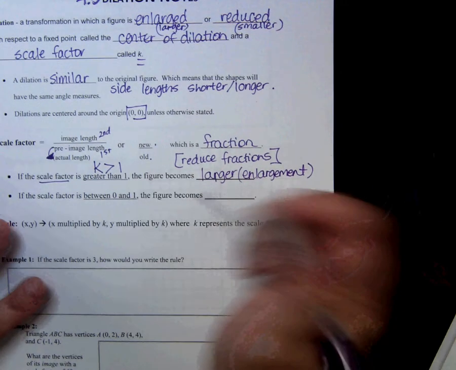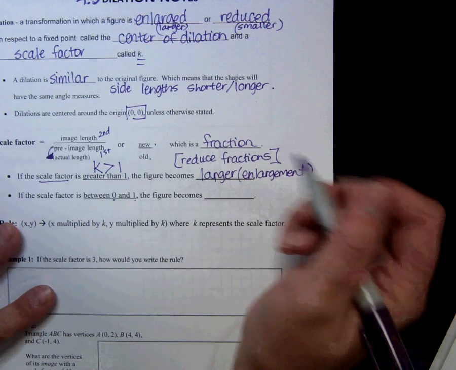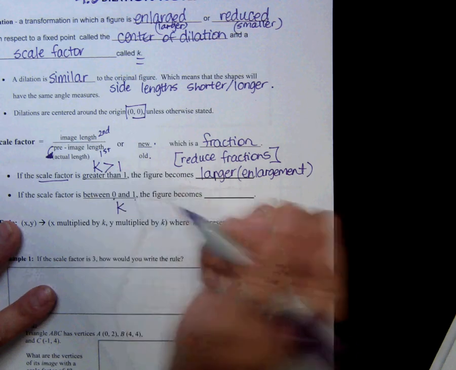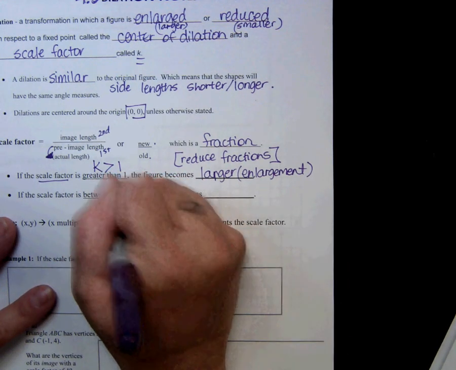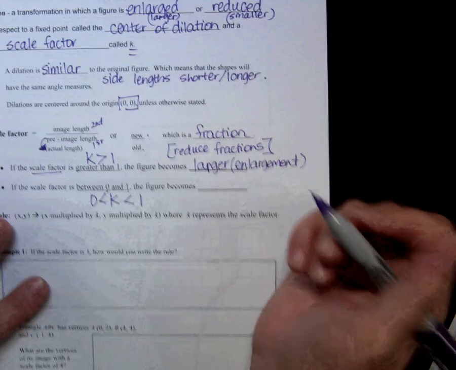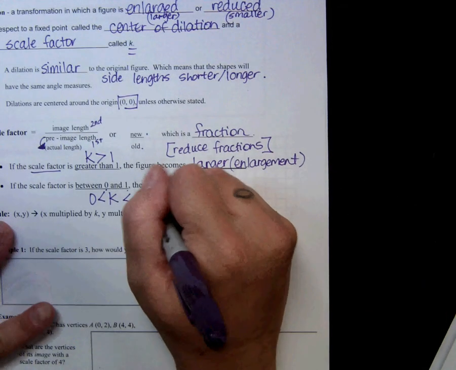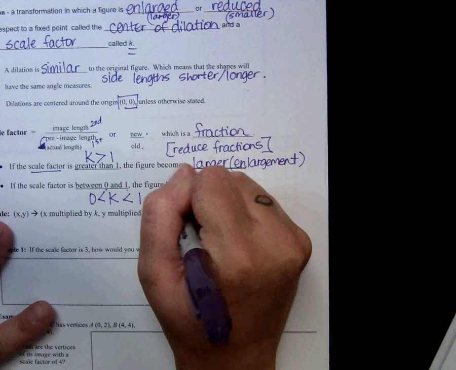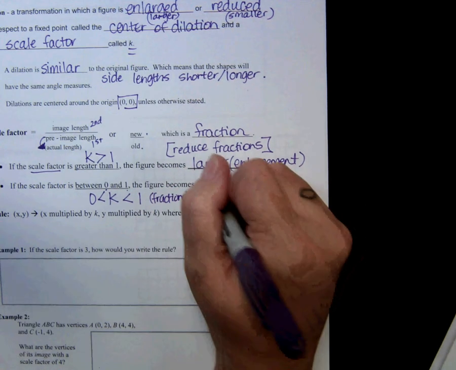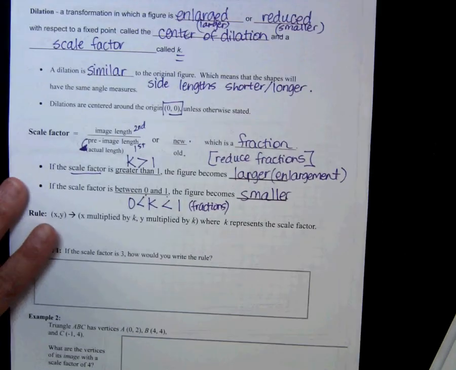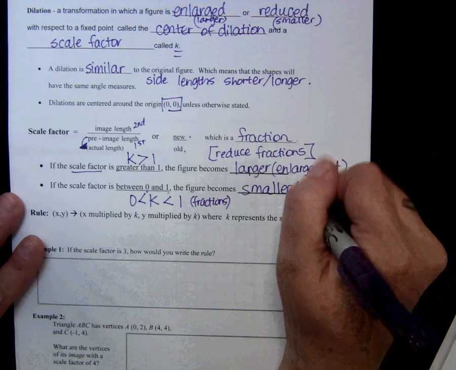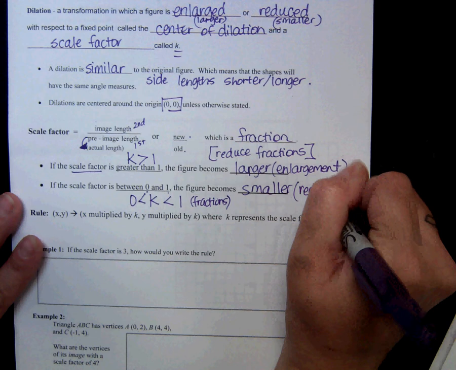If the scale factor K is between 0 and 1, and those would be fractions, it becomes smaller. And we call that a reduction.